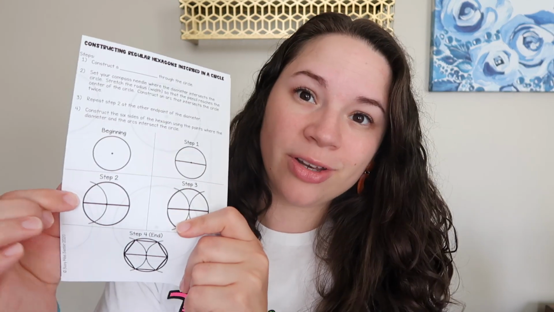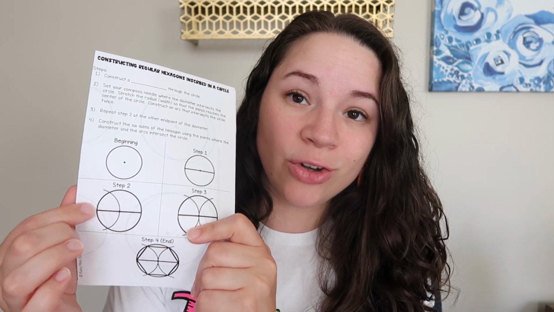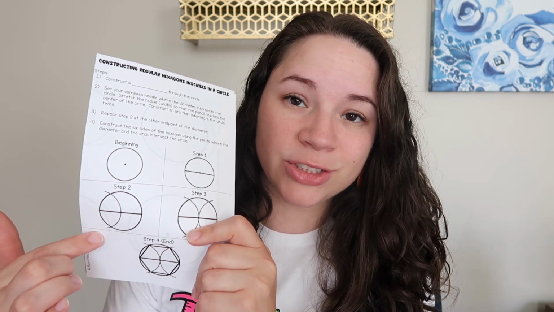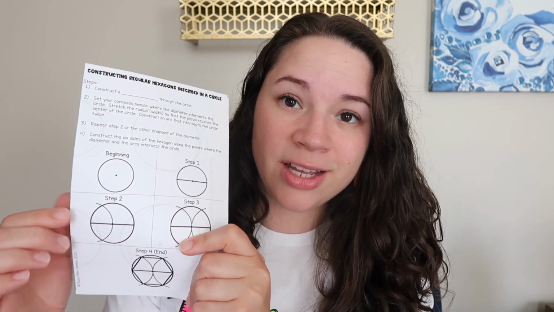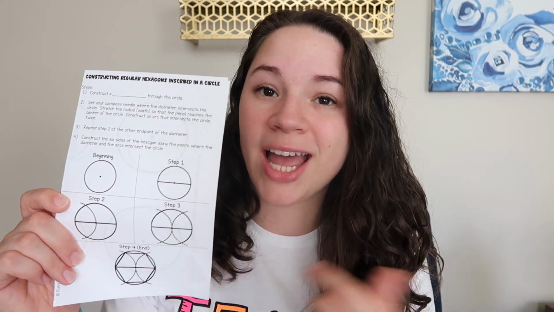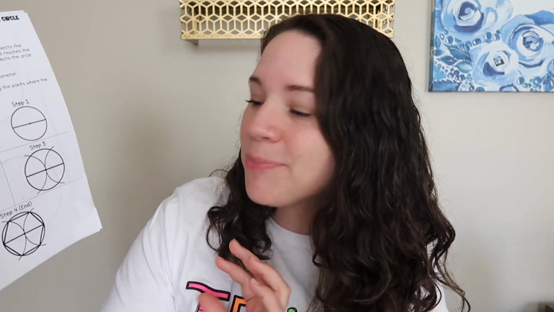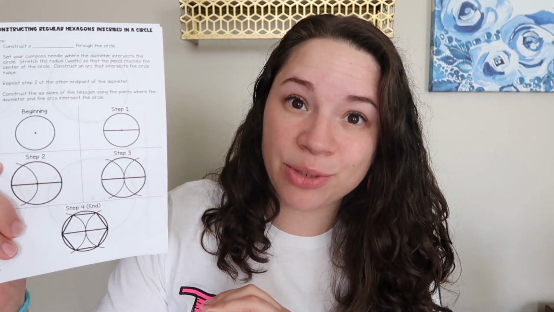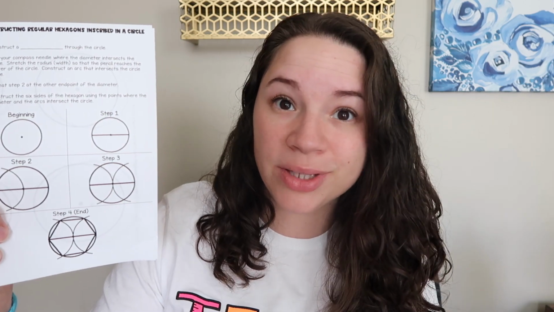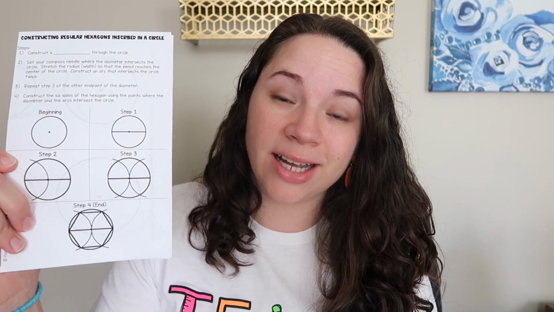With the diameter, we place the center of the compass where the diameter is touching the circle. We draw an arc that intersects the circle twice and the center. We use that same exact measurement to make an arc from the other direction at the other end of the diameter. And when that happens, you have 6 intersection points on the circle, and they are all equally spaced. And then you can connect those to make your regular hexagon.